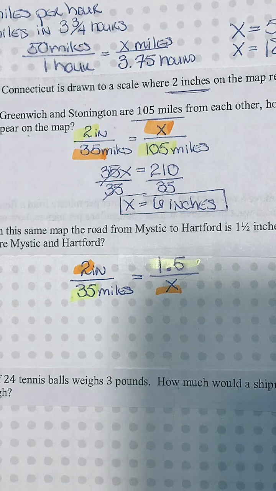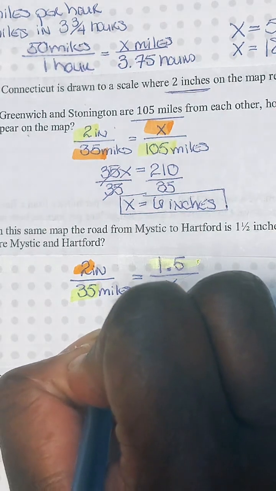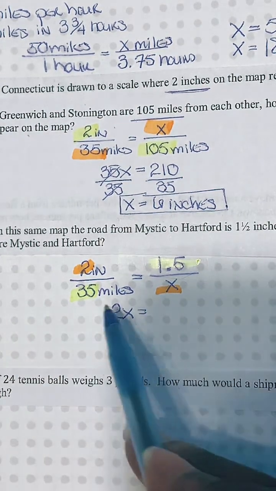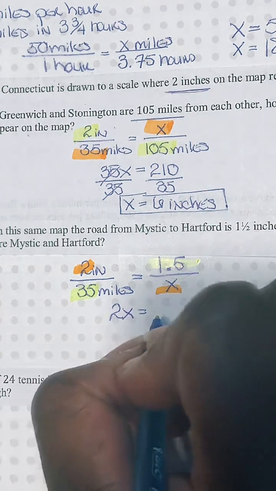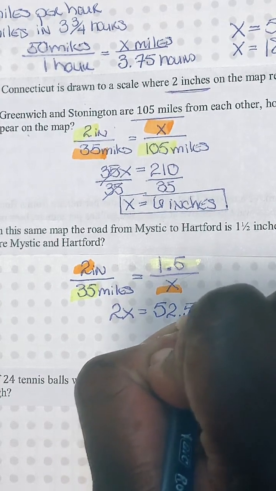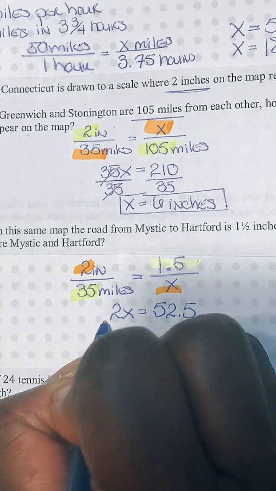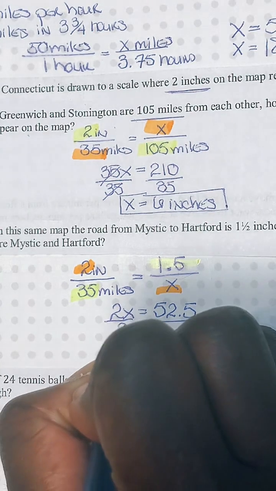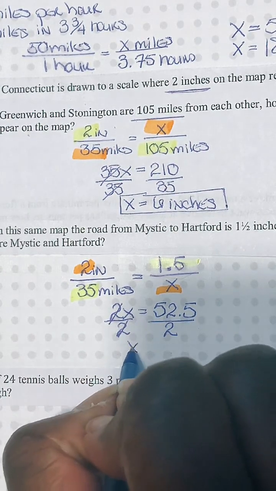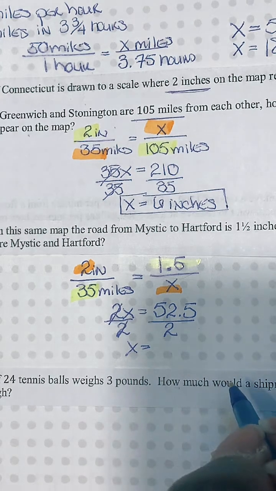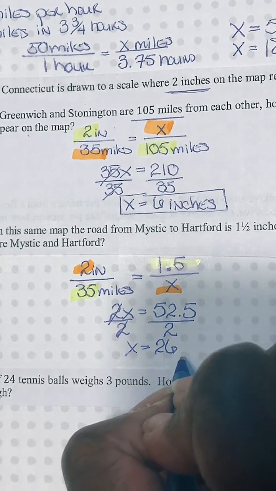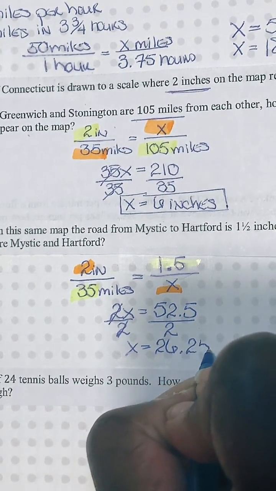So we have our 2x, and then we have our 35 times 1.5, which gives me 5250. Then we're going to divide both sides by 2. So 2 divided by 2 gives me 1x, or just x. And then 5250 divided by 2 gives me 2625.